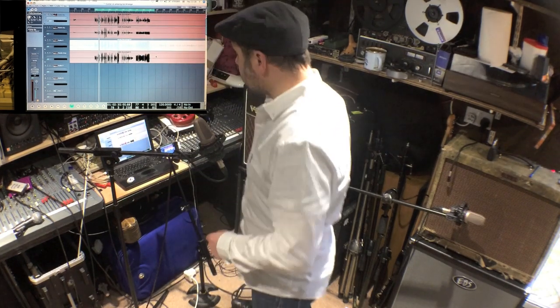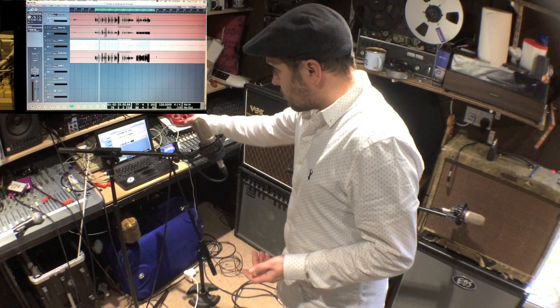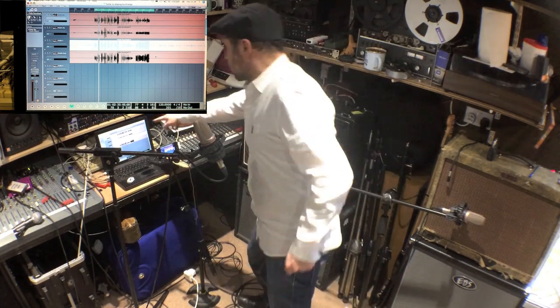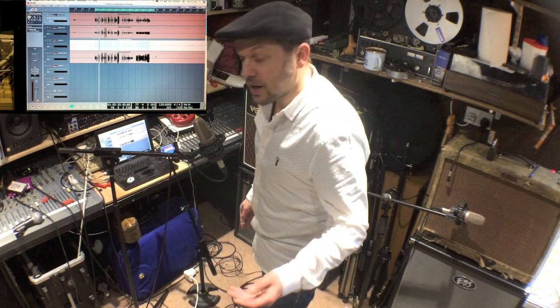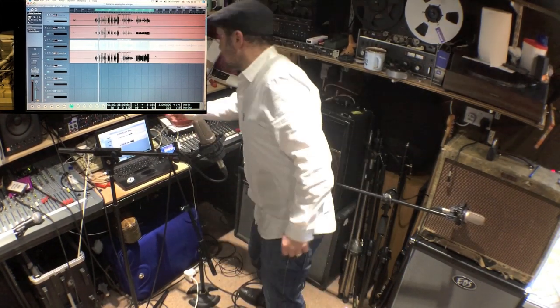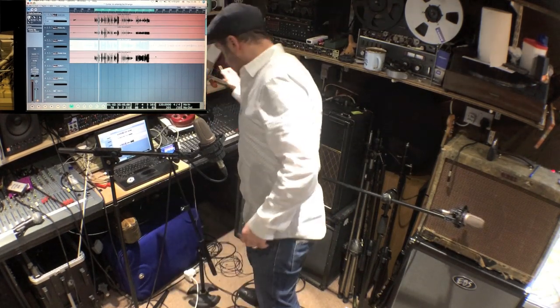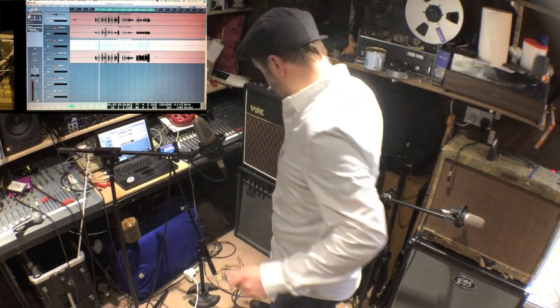So what I'm going to do now is I'm going to play that part. I've just got this top part soloed, which is the guitar dry, and I'm going to play it through various amps. Now, I've got just a standard lead that goes from headphone output to 2 jack plugs.